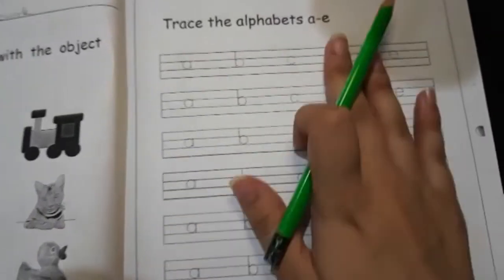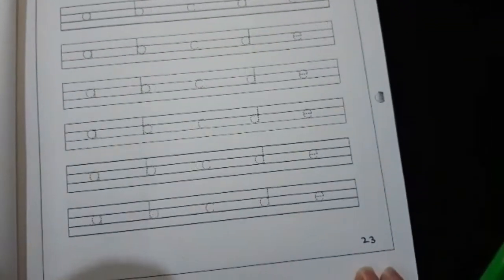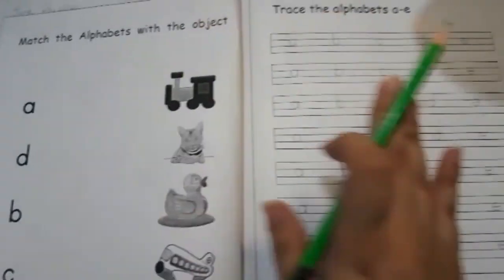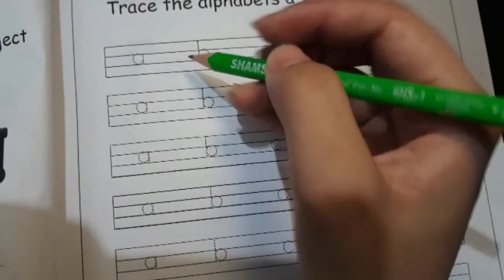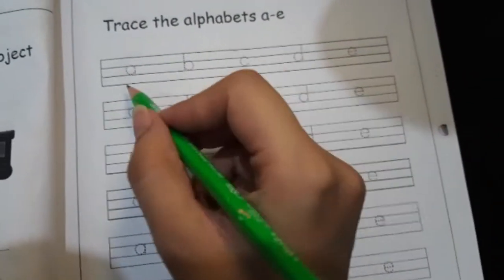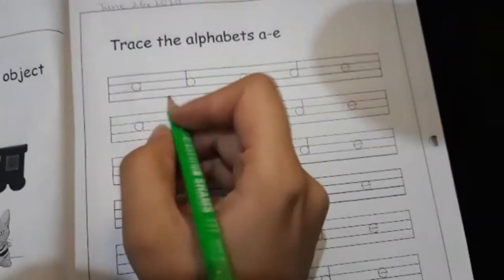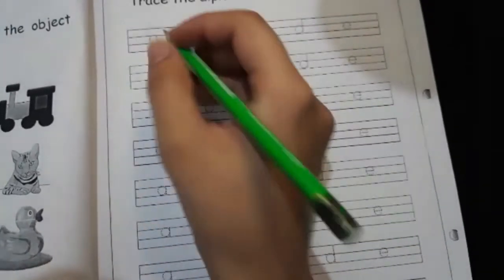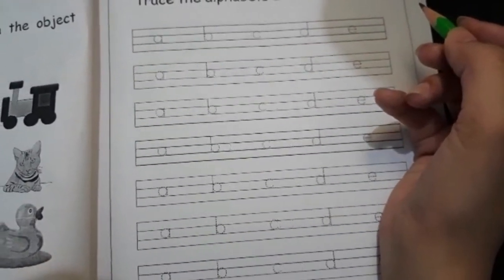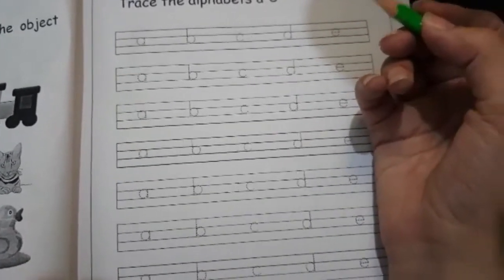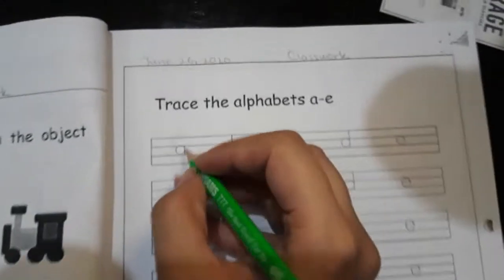When you're done with that, you're going to come to this page, which is page number 23. This is just for reinforcement. This is also homework, but we're going to do this first. I would suggest that you do one row at a time, because it's easier. But if your child is not comfortable with it, you can do it the way you want. So what are we going to do?